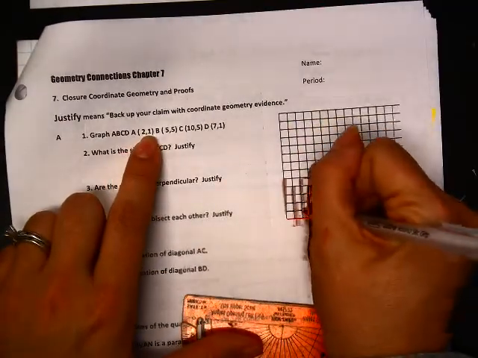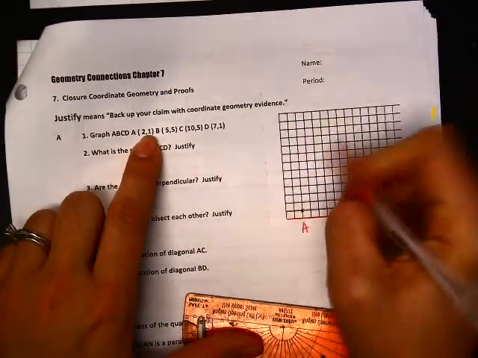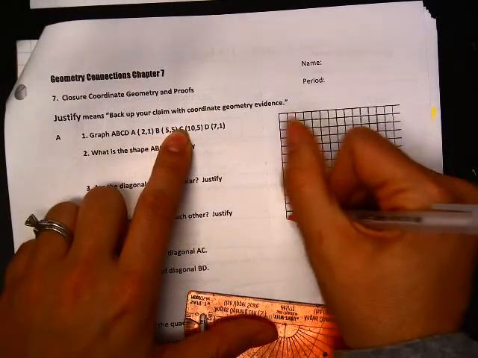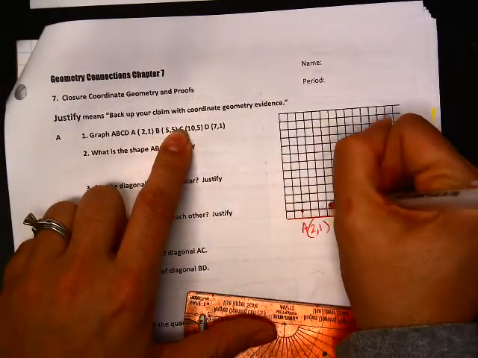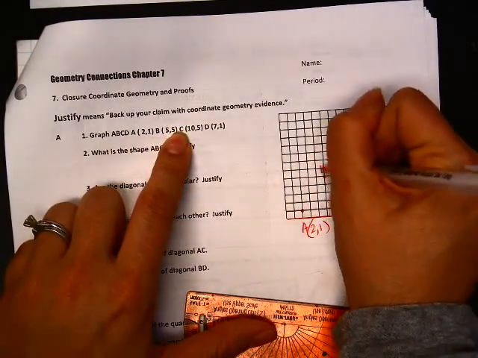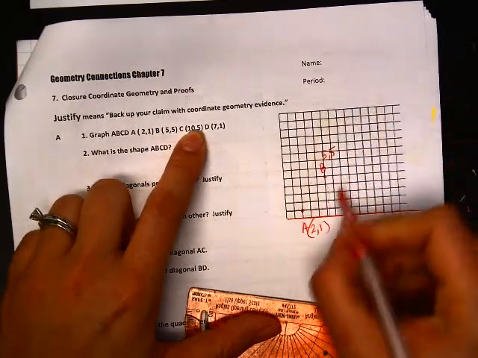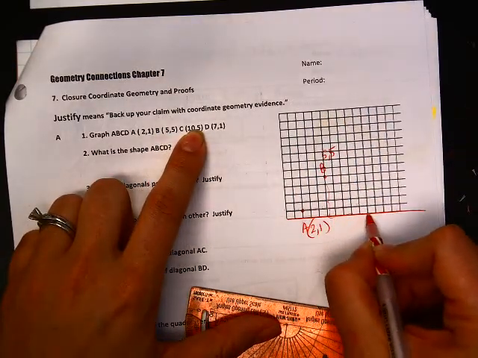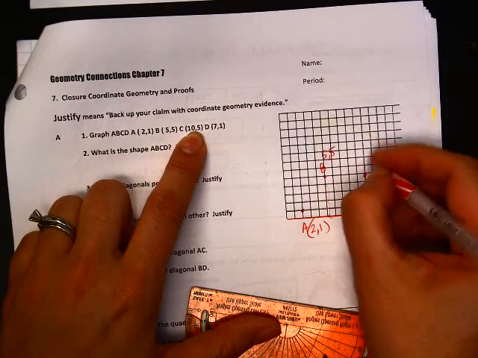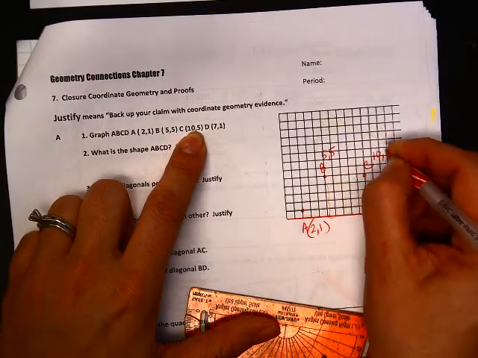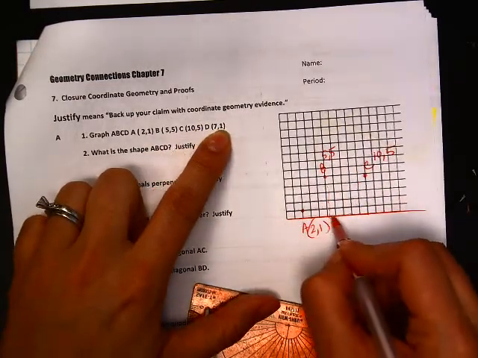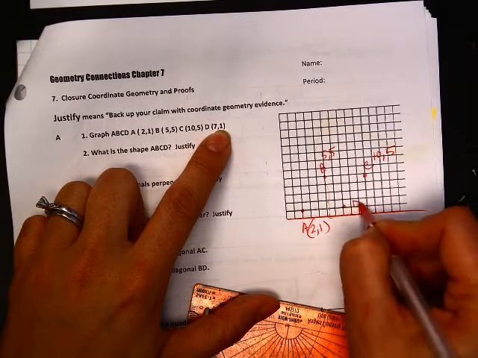So I've got A is (2, 1), and B is (5, 5), and 5 more, (10, 5) is C, and (7, 1) is D.